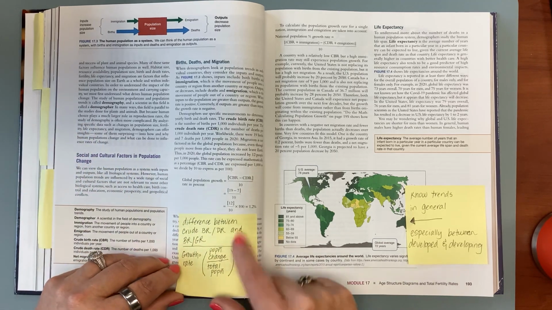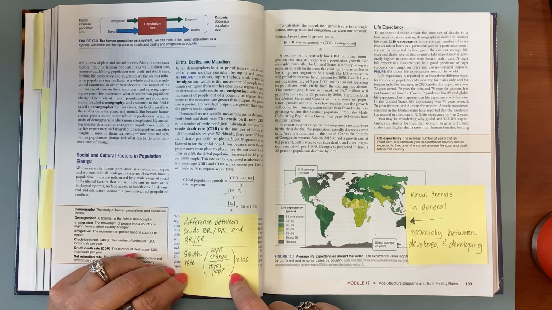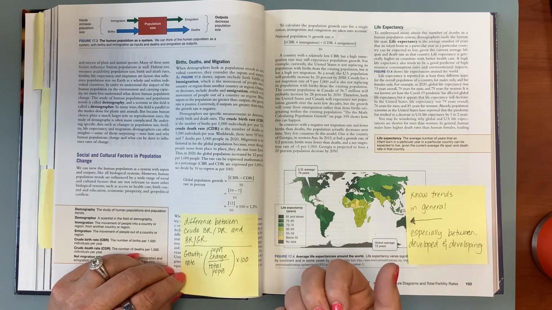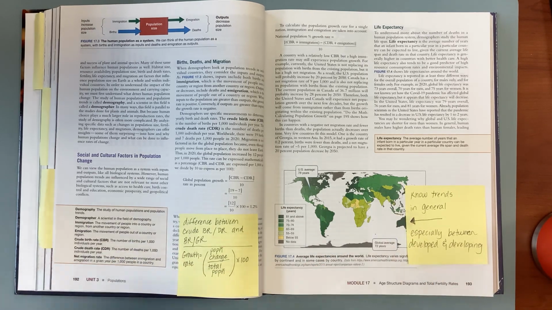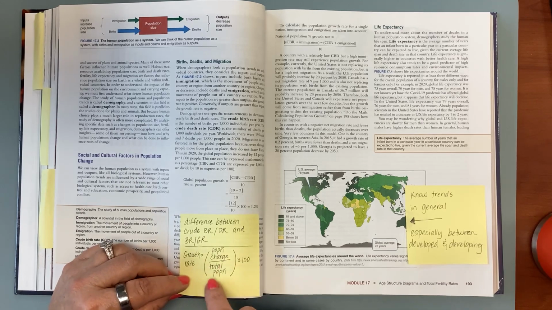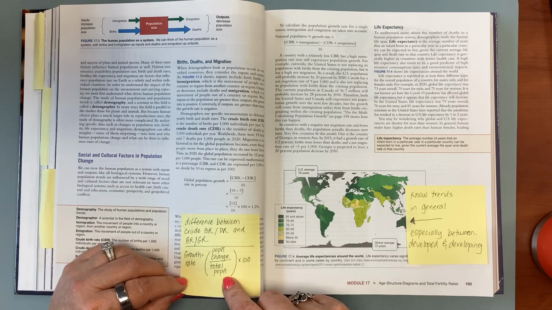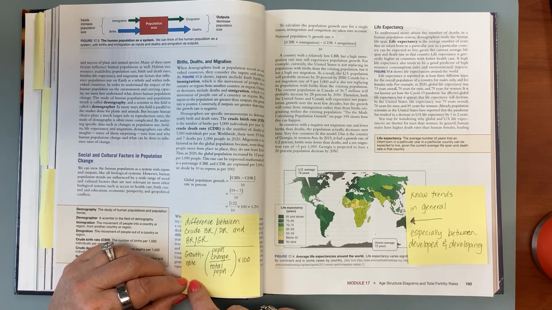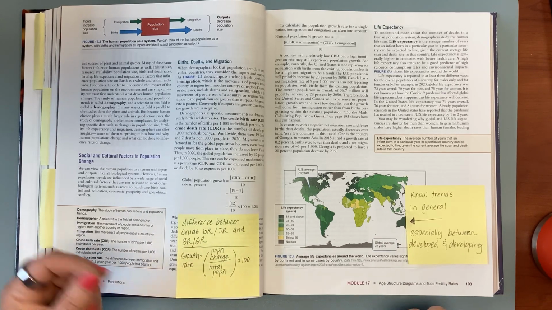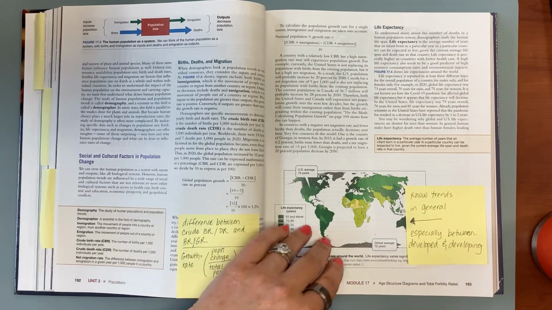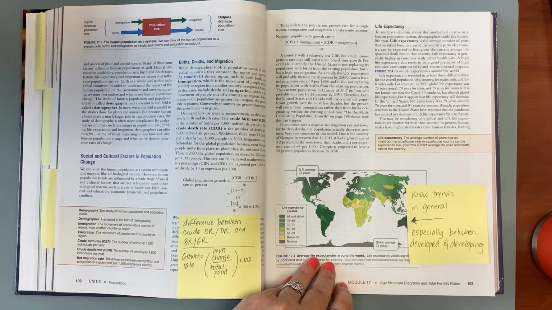And then also know this equation. Now in the book, they give you a couple of different equations that you need to know. The equation that I'm going to tell you to know, and then it'll be easy to figure out what numbers to plug in, is essentially that growth rate is equal to population change divided by the total population times 100, and that'll give us our percentage of growth for whatever population it is that we're looking at. And so if you just know that basic equation, all of these other equations make sense, and then we will practice that in class as well.